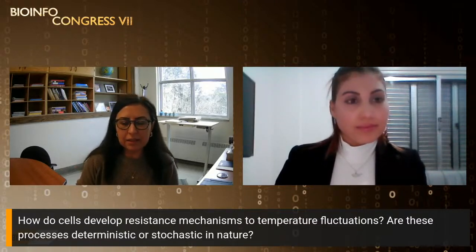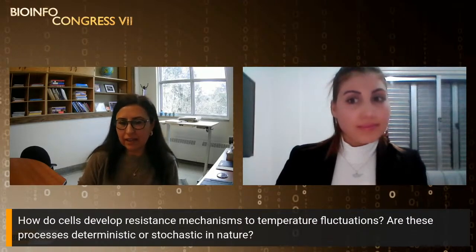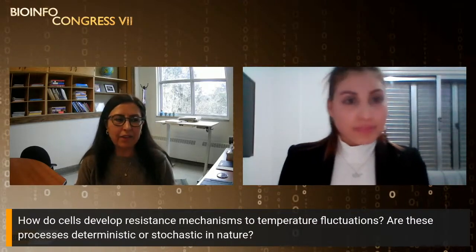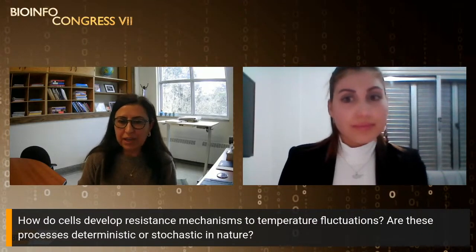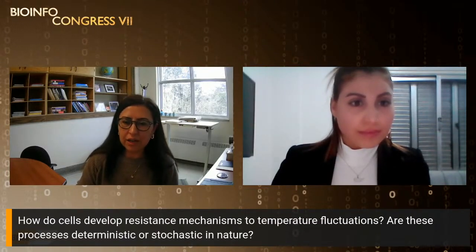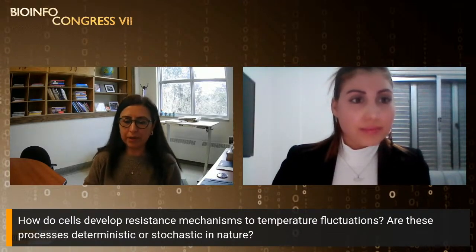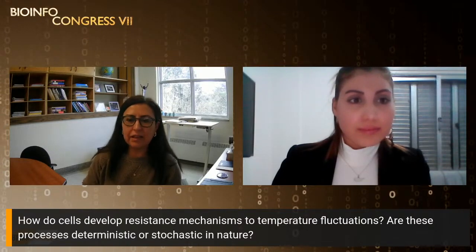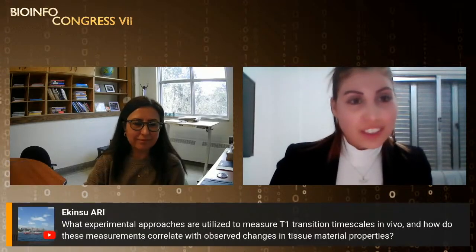So I hope this answers your question: yes, they are resistant and very resilient. That's why we get very robust embryonic development. And in terms of the stochasticity, there are lots of stochastic fluctuations happening for the cells during embryonic development. That's why, when we do these experiments, we get such huge error bars, for example. Thank you for your response.